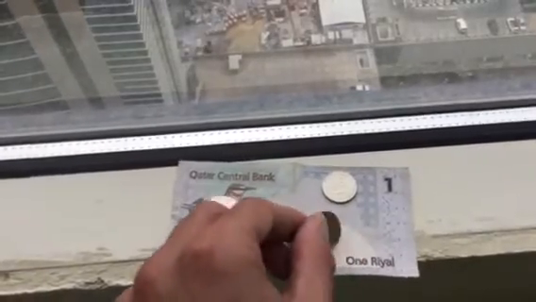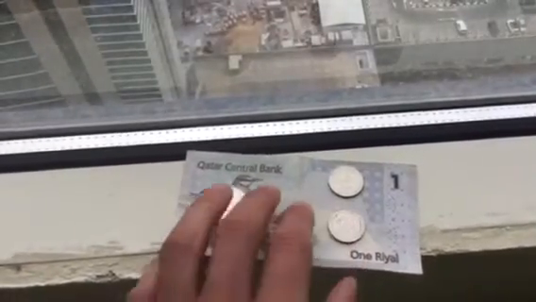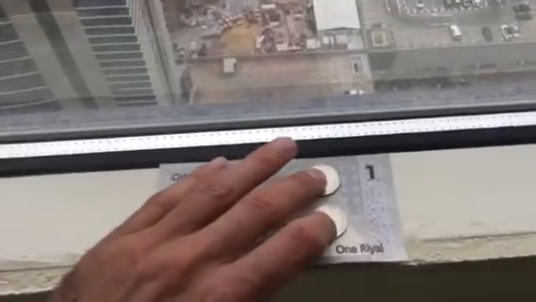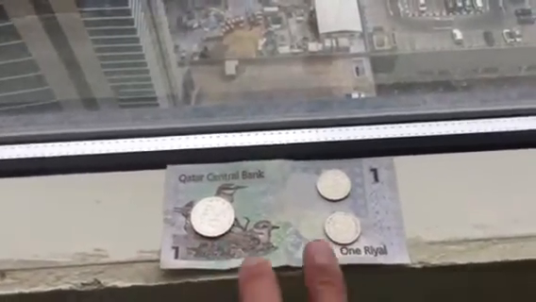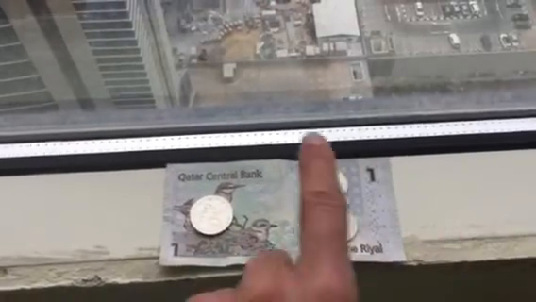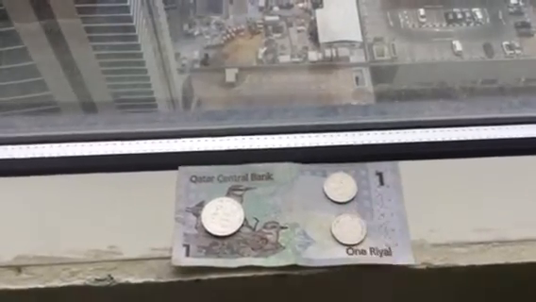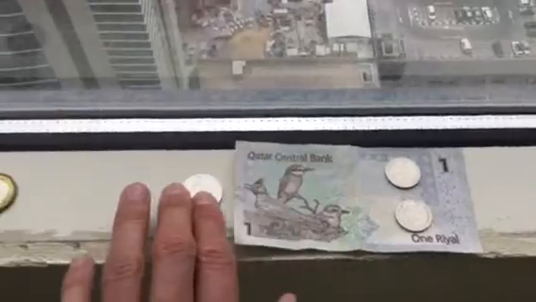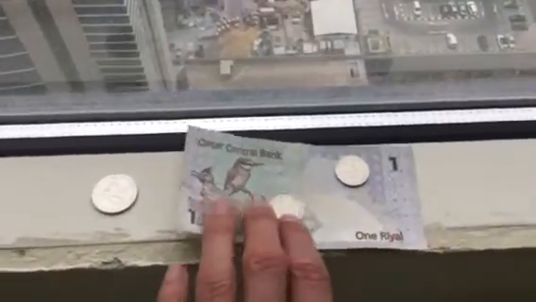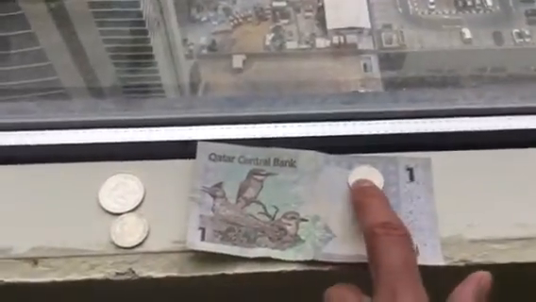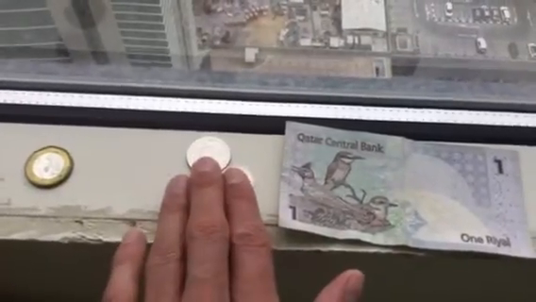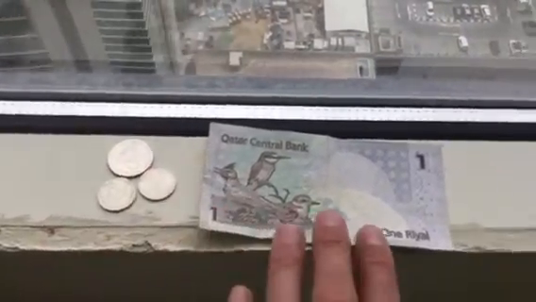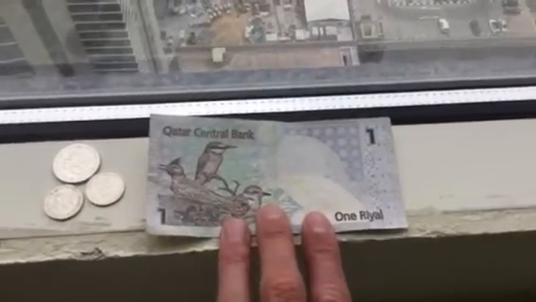And we know from our work with fractions that 2/4 make a half, and that 2 halves make a whole. So here we have 50 dirhams, 75 dirhams, 100 dirhams, and 100 dirhams is the same as 1 real.